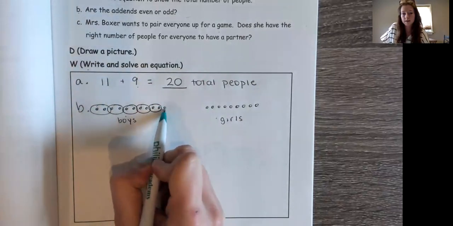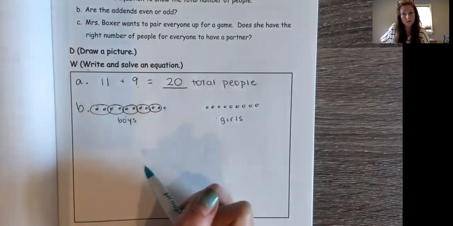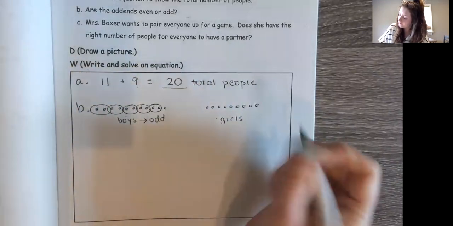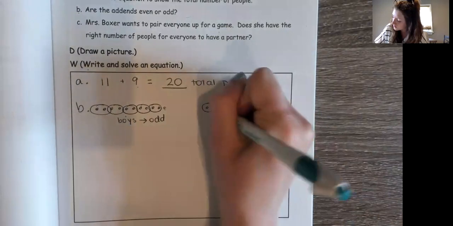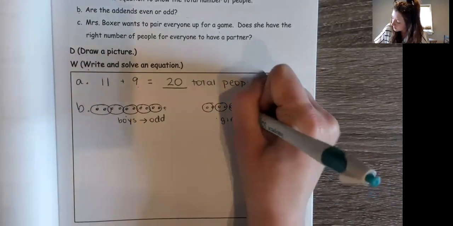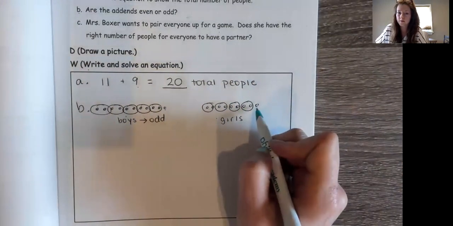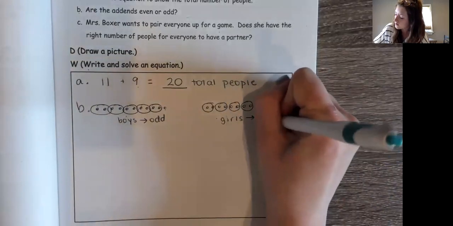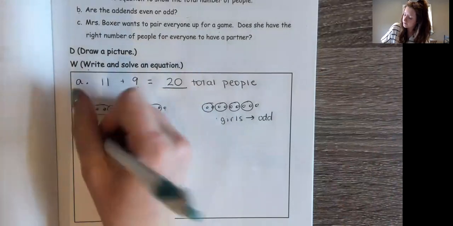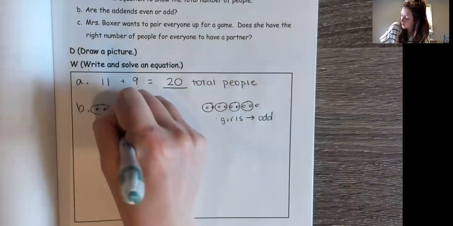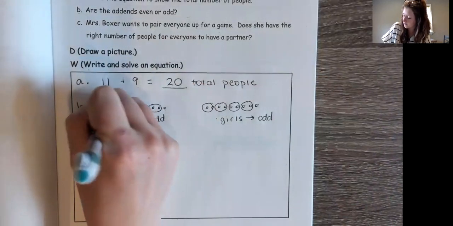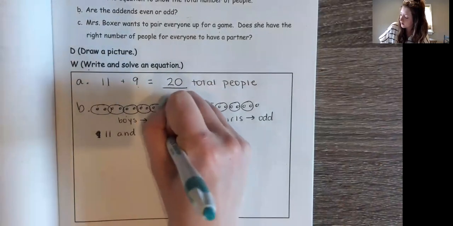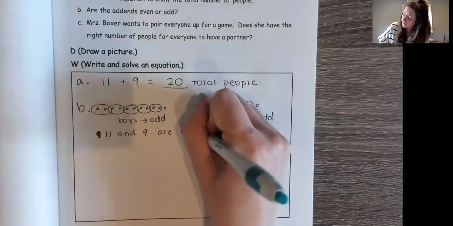Okay, so it looks like this guy over here, this poor boy, he doesn't have a partner. So this means that the boys are odd. And if I'm going to pair up my girls, oh, it looks like this girl is left out as well. She does not have a partner. So this means that the girls are also odd. So I know that my add-ins of 9, and oh, actually I'm going to put 11 first because that means my boys go first. So 11 and 9 are odd numbers.